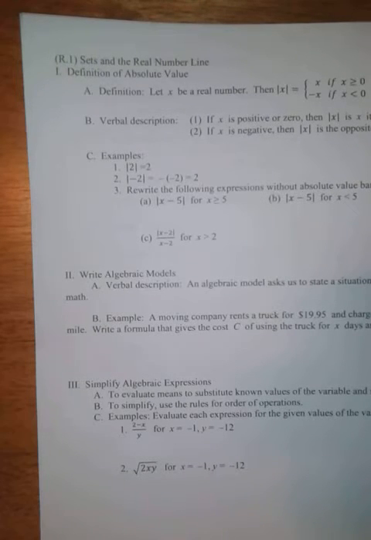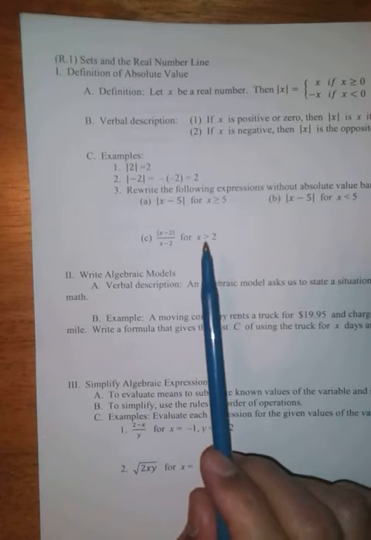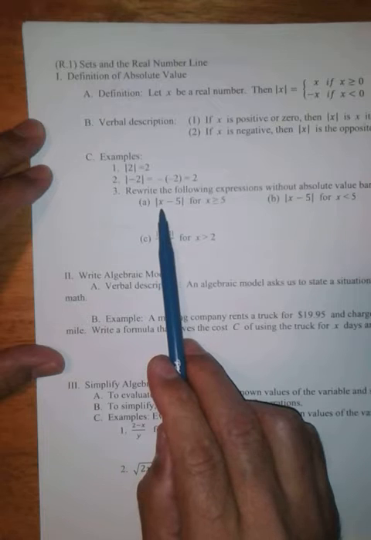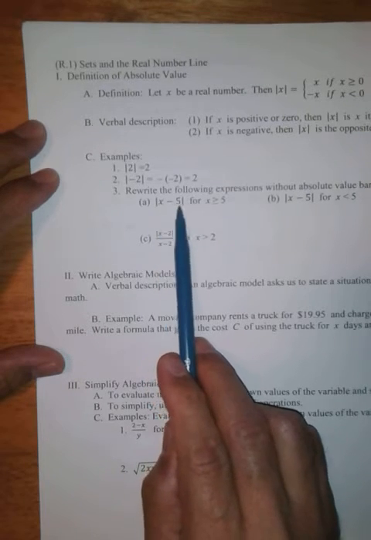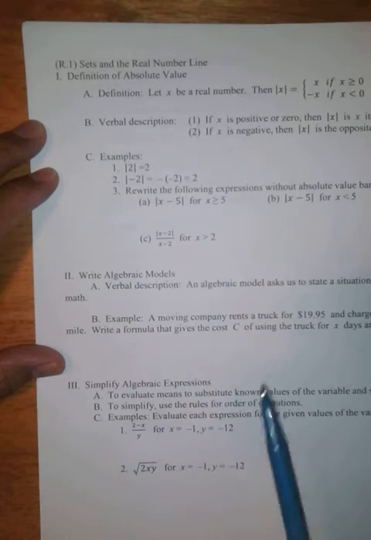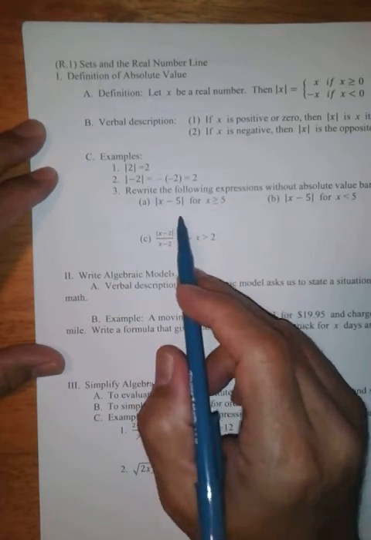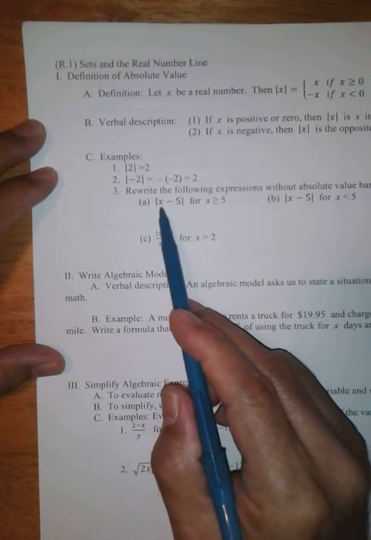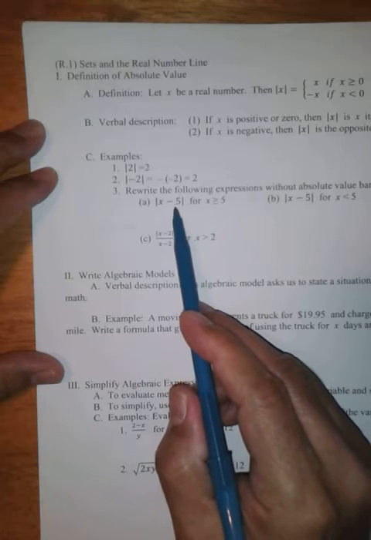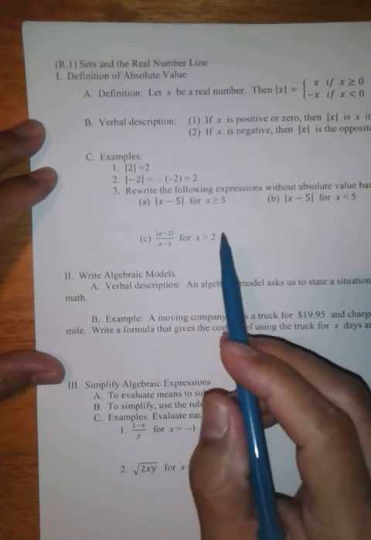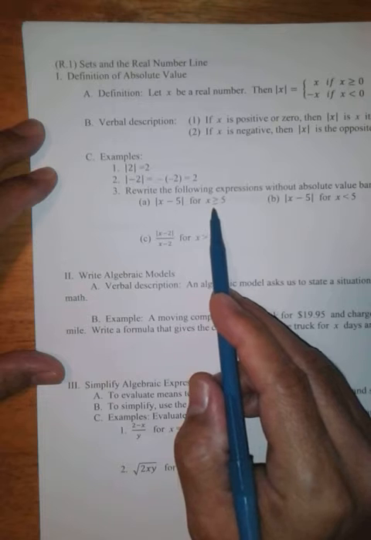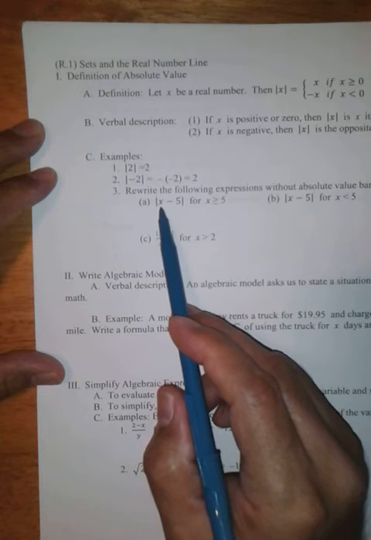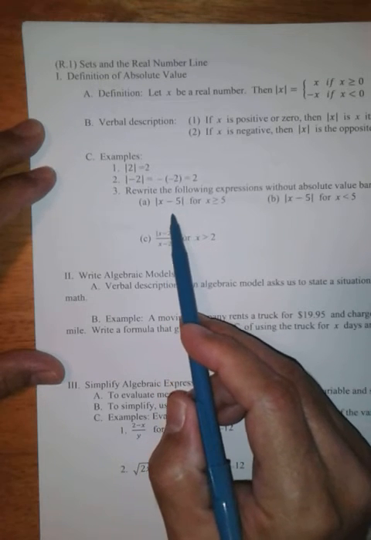And to do that, we need to just analyze. And let's plug in some numbers that are greater than or equal to 5. So if x is 5, we start with that one, then the absolute value of x minus 5 is the absolute value of 5 minus 5, which is the absolute value of 0, which is 0. If x is 6, then the absolute value of x minus 5 is the absolute value of 6 minus 5, which is 1, and the absolute value of 1 is 1. If x is, let's say, 12, then the absolute value of x minus 5 is the absolute value of 12 minus 5, which is the absolute value of 7, which is 7.